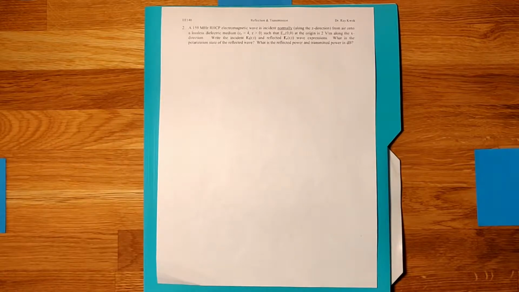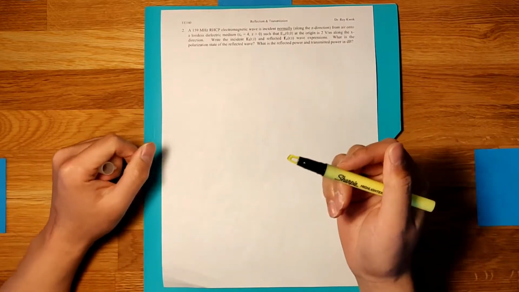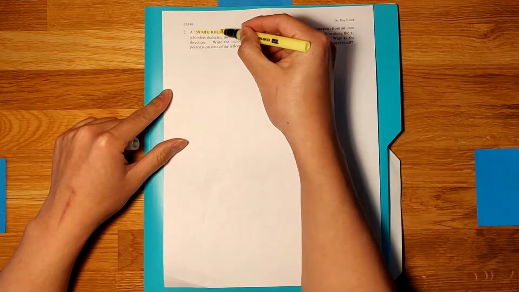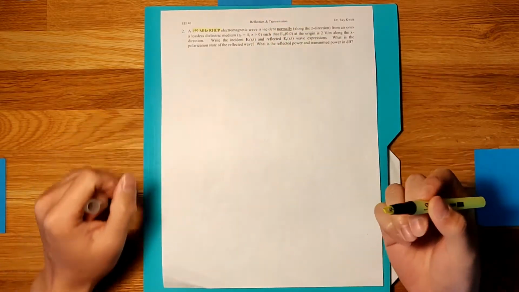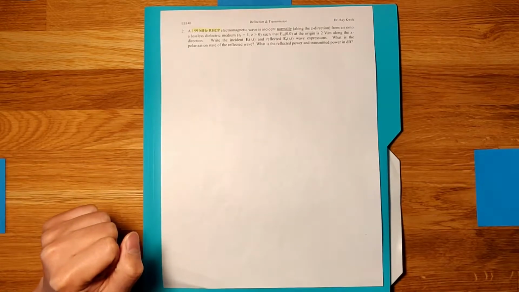Well, the first thing I like doing for this problem is, we have a whole bunch of information, so I just kind of want to see what's important. Well, the frequency is given, which is very important, and it's right-hand circular polarization, so we have to use our right hand later on.